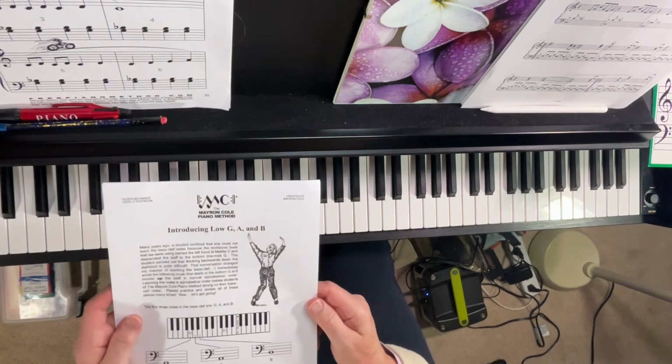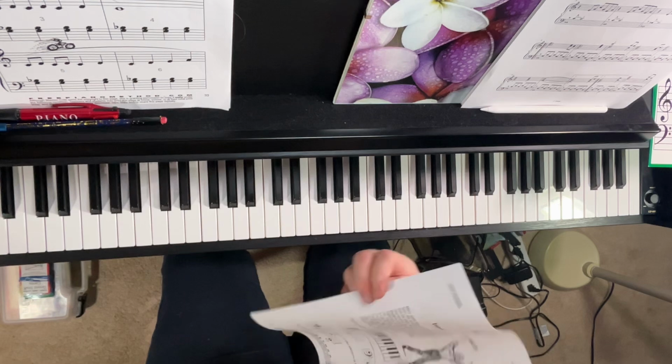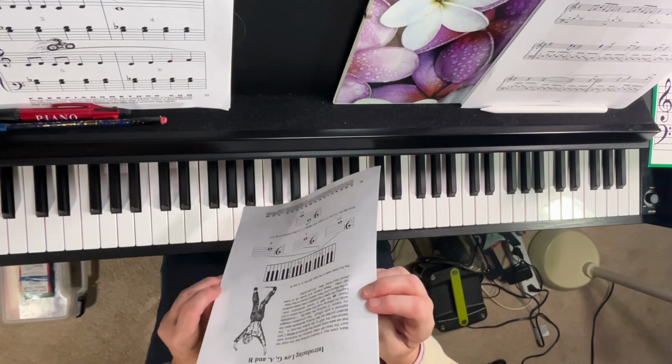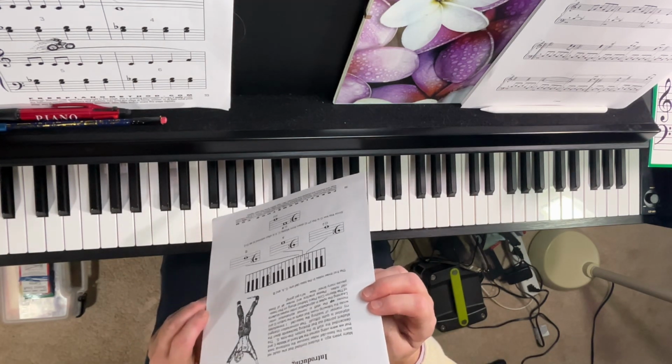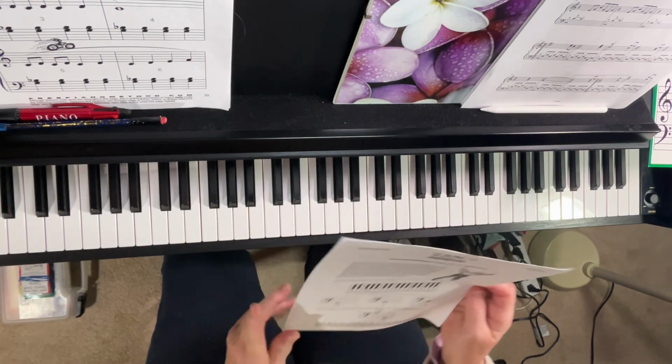Today we're going to take a look at page 36, learning the G, A, and B. And you can have a lot of fun with this actually.